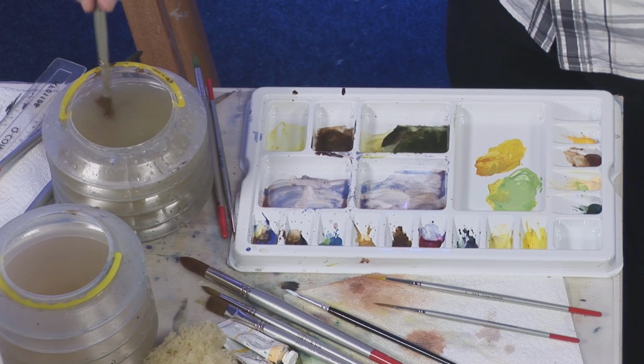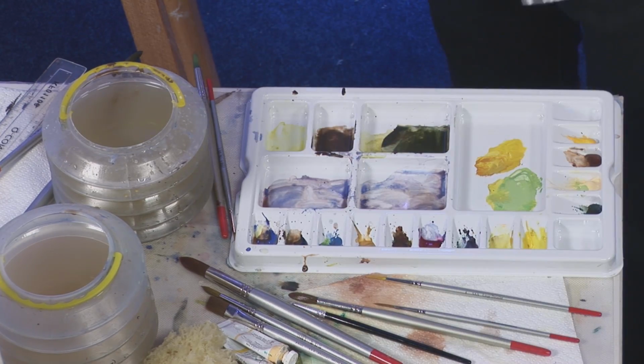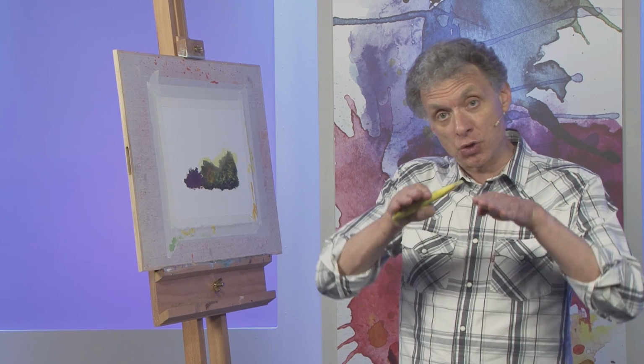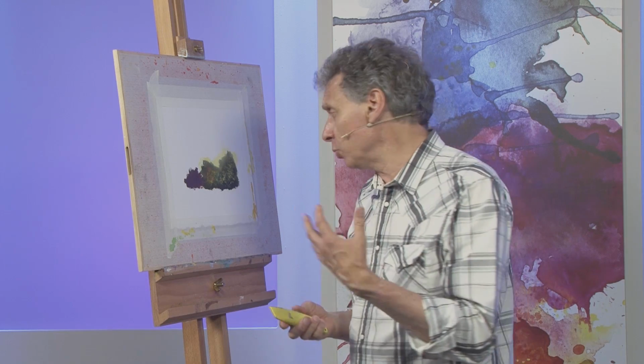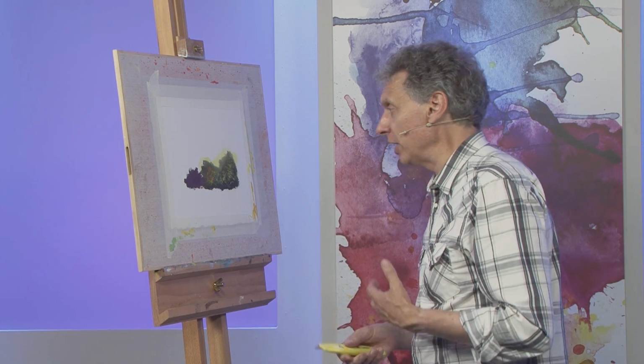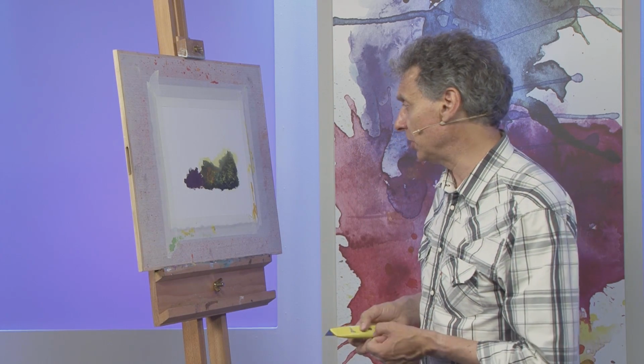Now the timing is important. If you scratch the little marks out to represent, say, twigs and branches, while the paint's too wet, it just runs back in. If you scratch it out when it's too dry, you tend to just dig lumps out of the paper and you don't get the effect. So I'm just waiting a few moments for it to dry. And you don't want it to be totally dry. It's almost on the cusp of drying, but still damp.